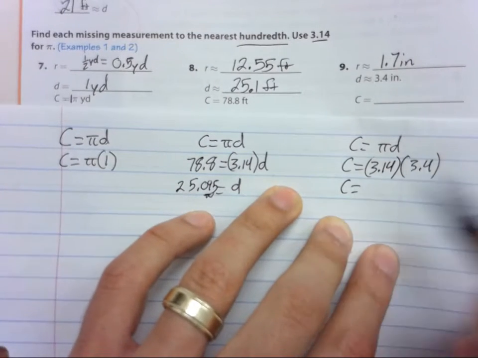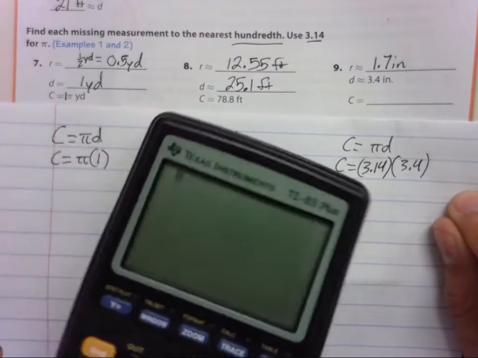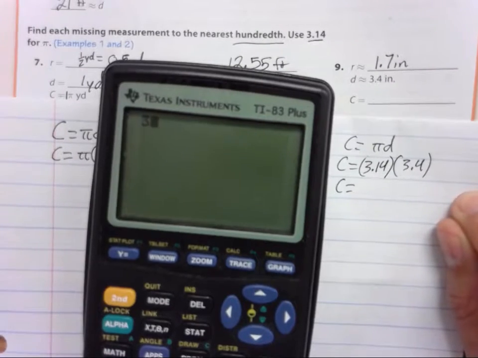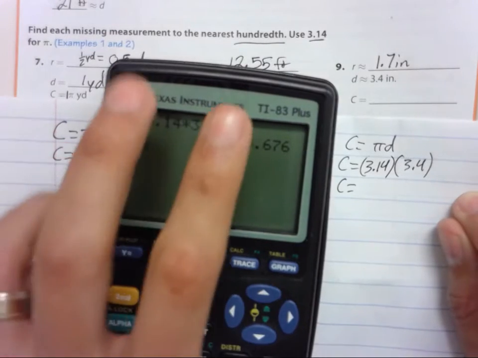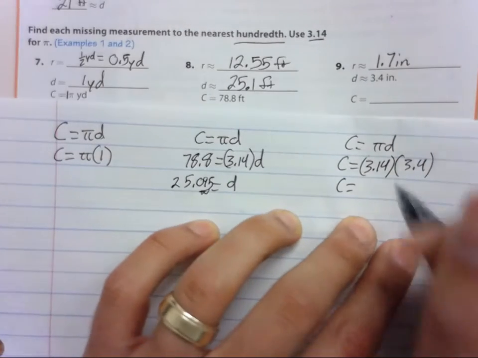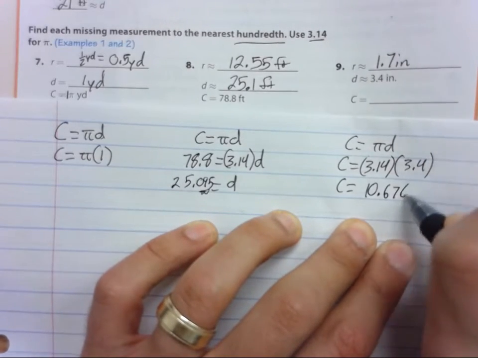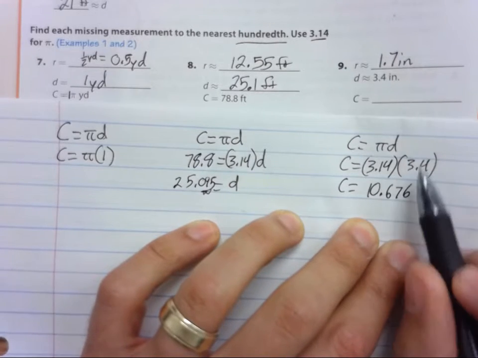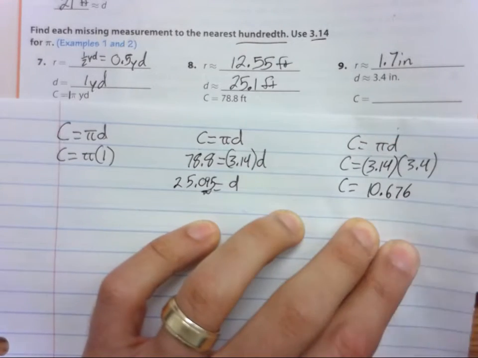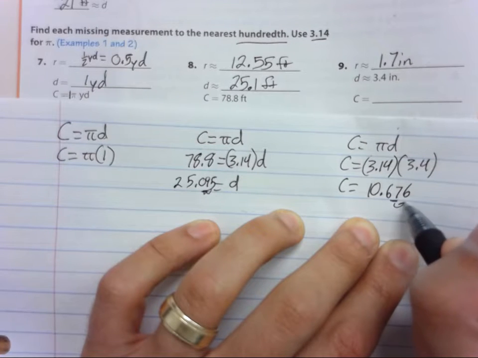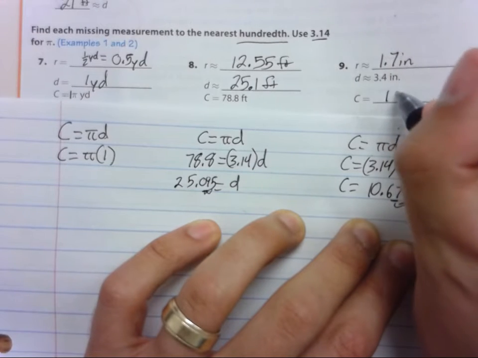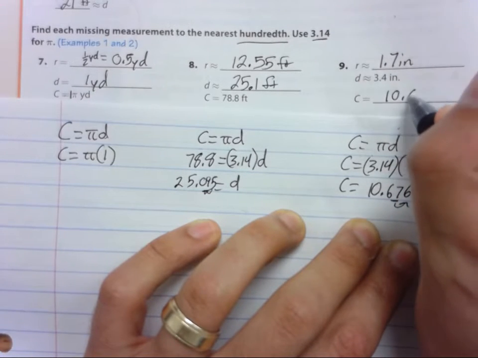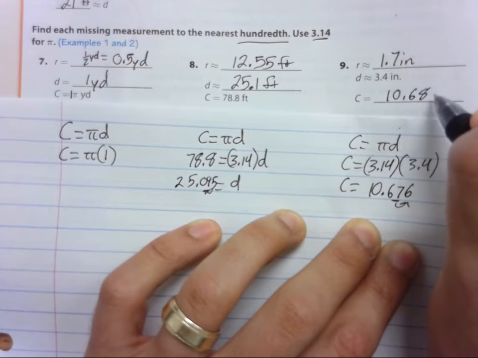And once we do the formula and substitute, it is time to solve. So 3.14 times 3.4, and we get 10.676. Do not write 10.676 up here. It is wrong because you need to round to the hundredth. So you need to round this 7. That 6 makes the 7 go up. So the circumference is 10.68 inches.